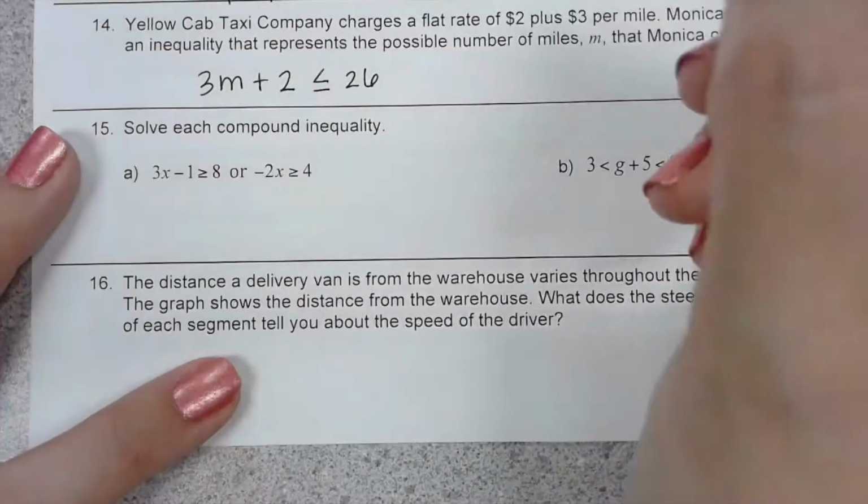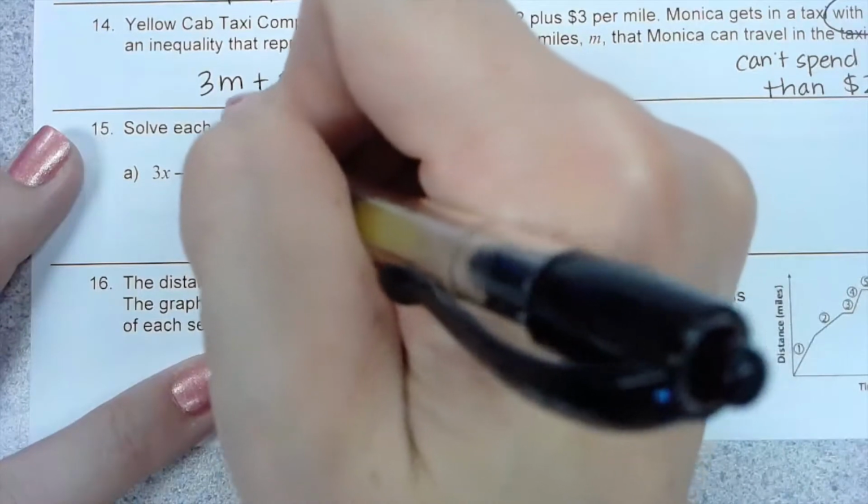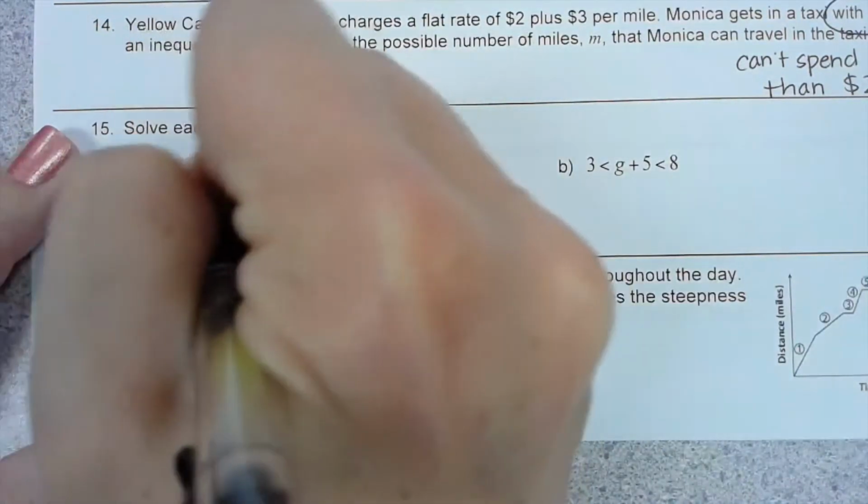Question number 15, it says solve each compound inequality. Remember, with or inequalities, you solve this one first.